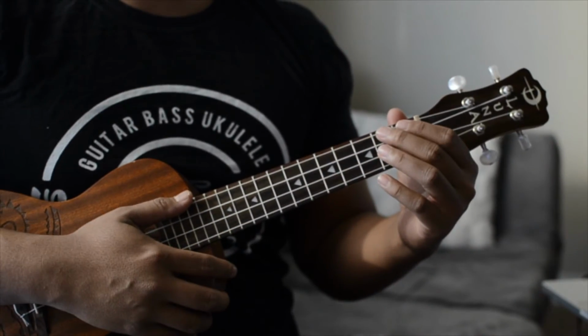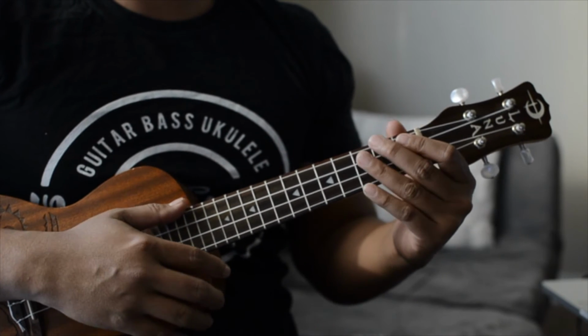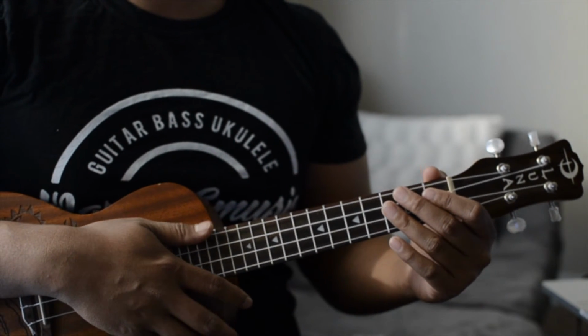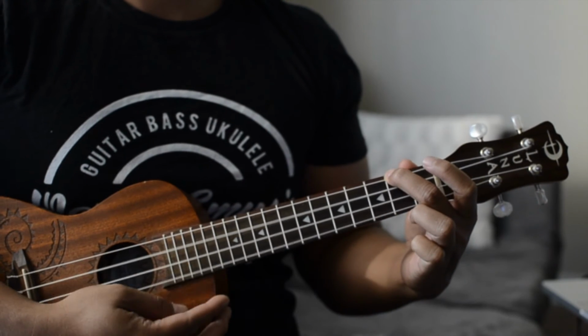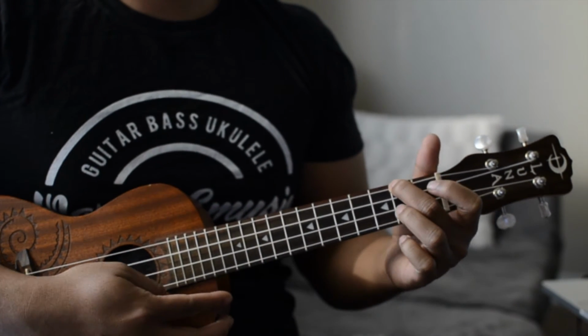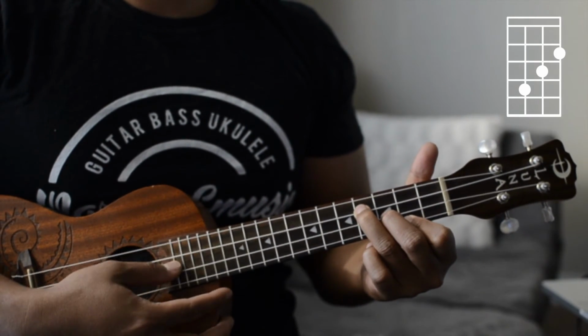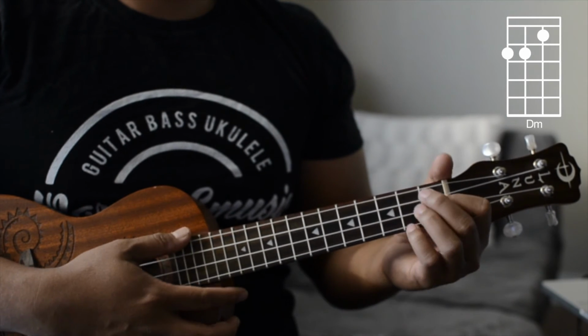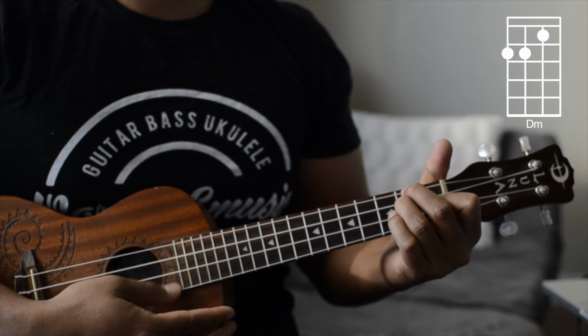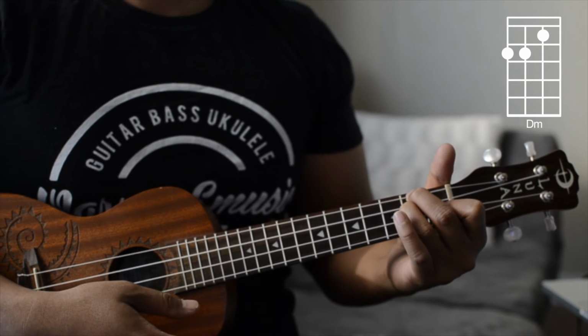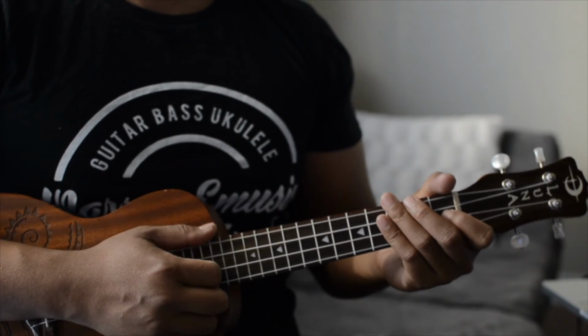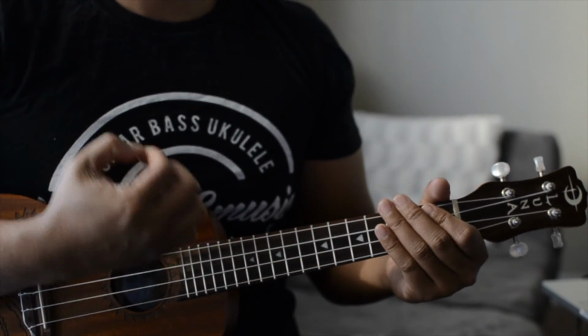So after the second chorus, there's that little bridge in between. So the chords you're going to be using are an A minor to an E minor, then a D minor. Alright, so you guys will hear that in it. So it's just down strums like this.